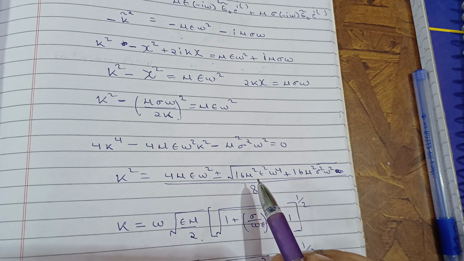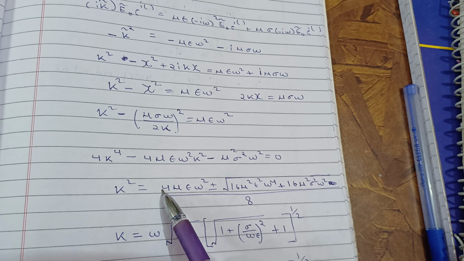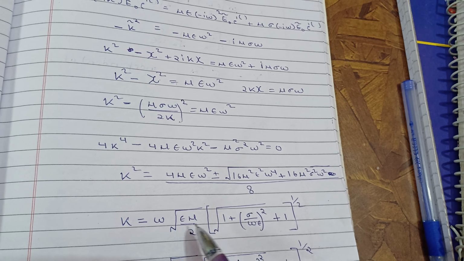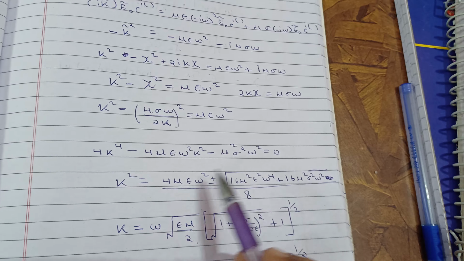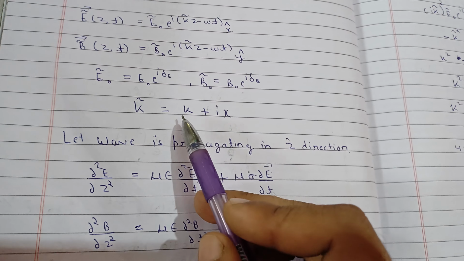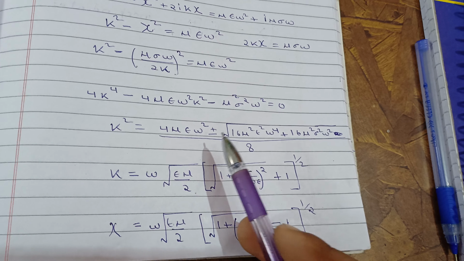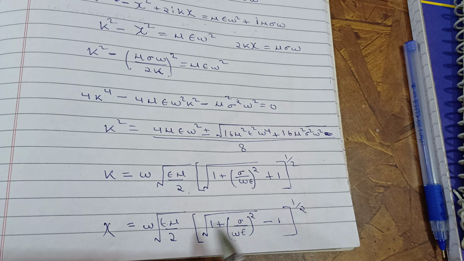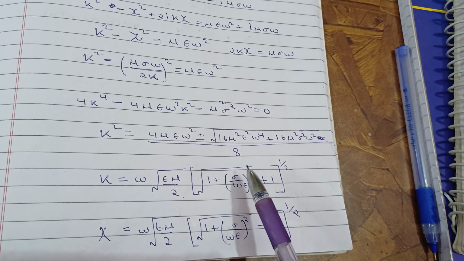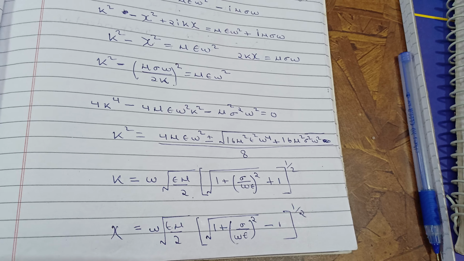Now after solving this, you can take out mu square omega square common and take the 16 common, and it will give you 4 outside. Then take the 4 common, it will give you 2 in the denominator. So after solving this, you will get this equation. So k will be omega and it will be plus minus. From here you will get two values, and you definitely know that one is the real k and one is kappa. So after taking plus here, we'll get k, and for the minus we will get kappa. So we'll get these as the solution. This will be your value of k and kappa, and these are all known terms, omega, epsilon, mu and sigma. So you have your values of k and kappa now.